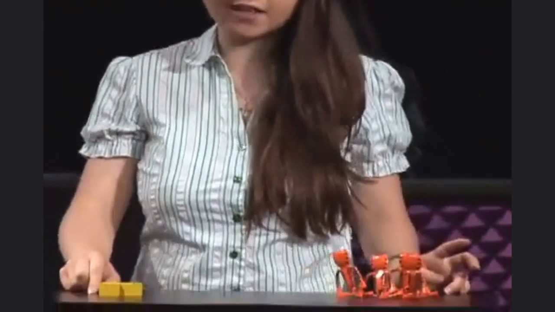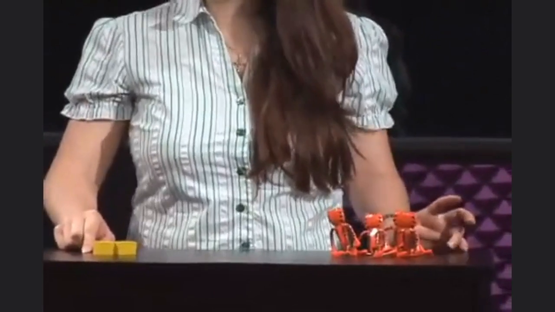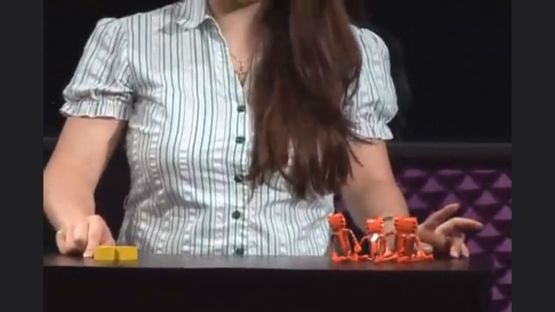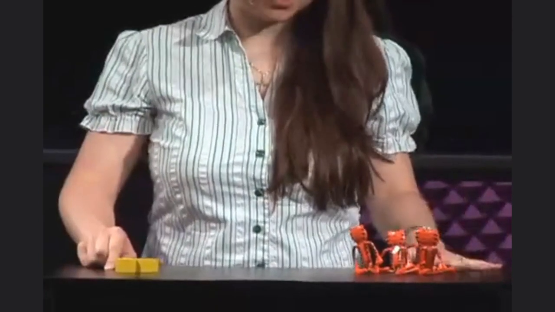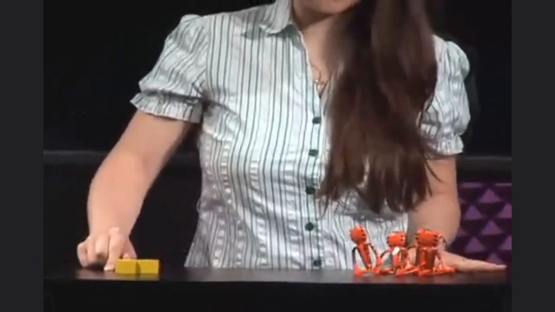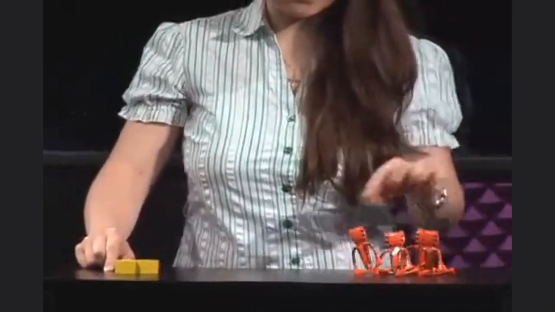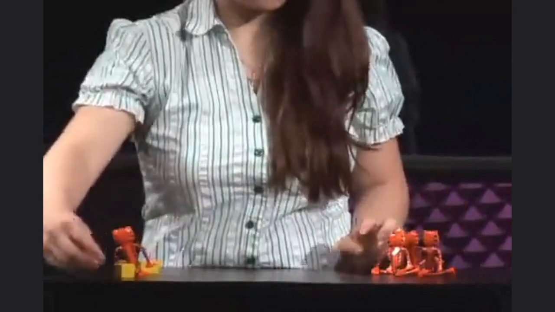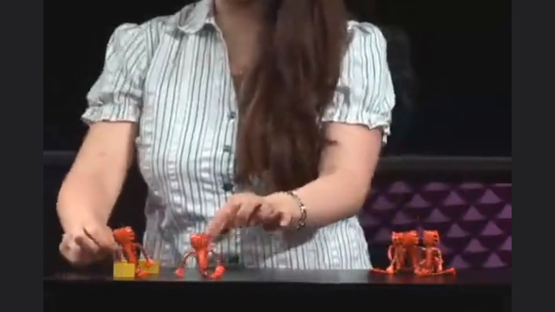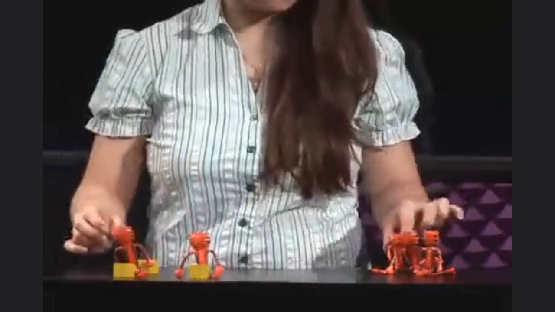Today I brought some yellow cubes and some tigers. And what we need to do is find out which group has less than the other group. Now, less than means that there are fewer than. If we have less, then that means we don't have as many. So what do you think the first thing we're going to do is? That's right. Put 1 from each group together. So we'll give each of the tigers 1 of the yellow cubes.